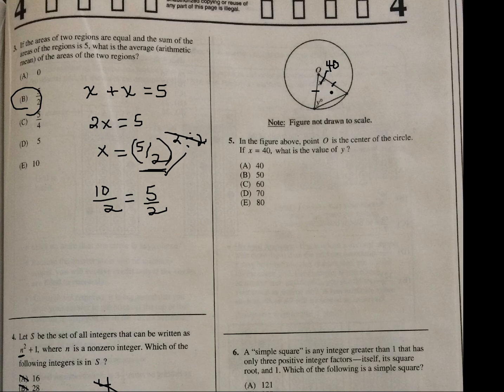So that's an isosceles triangle, so you know this is also going to be y degrees. So you just take 180, you subtract 40, so you get 140. There's 2 of them, so you divide by 2, and so your answer is 70.